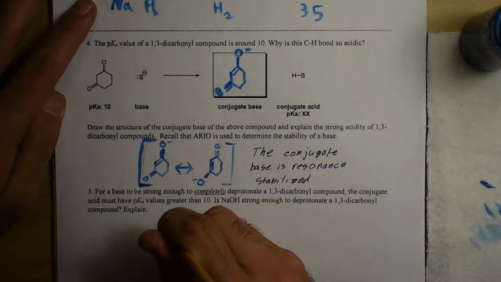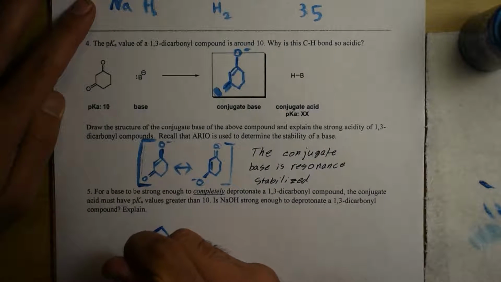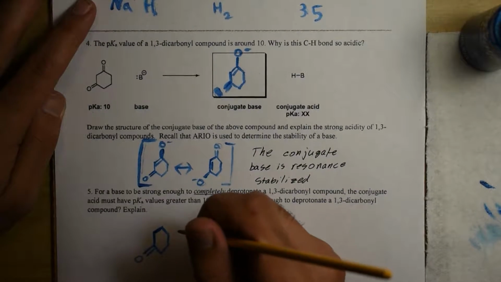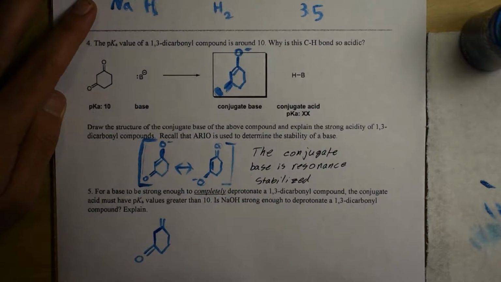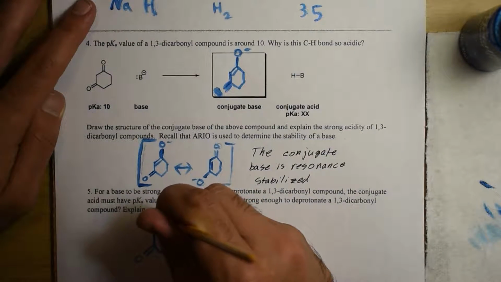For question 5, for a base to be strong enough to completely deprotonate a 1,3-dicarbonyl compound, the conjugate acid must have a pKa value greater than 10. Is NaOH strong enough to deprotonate a 1,3-carbonyl compound?